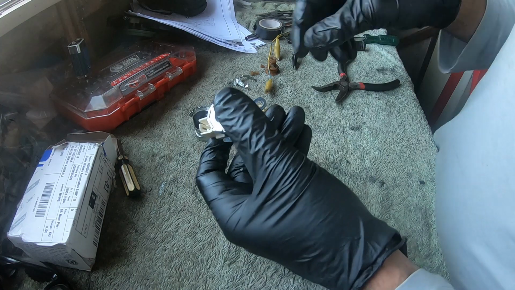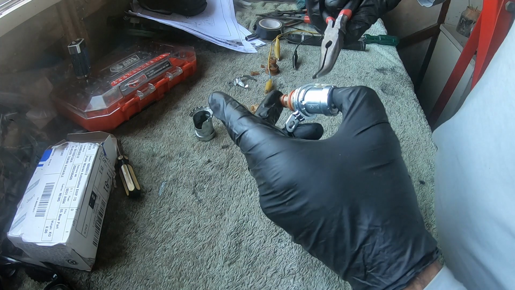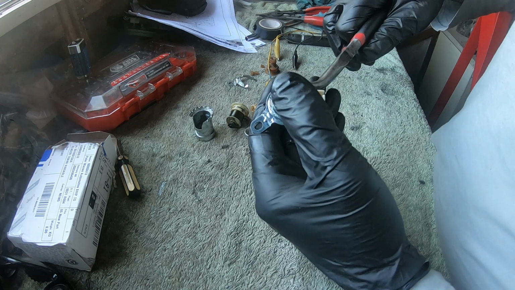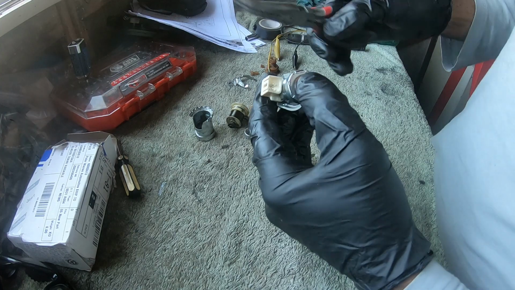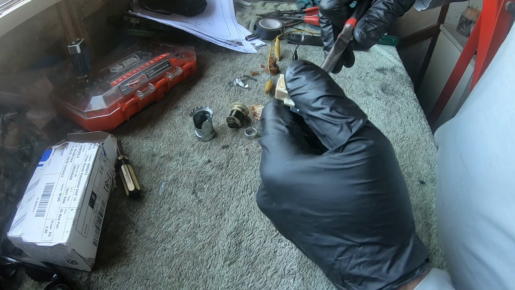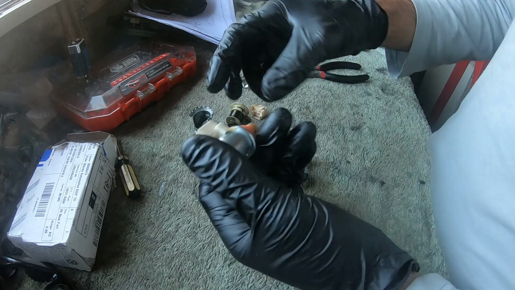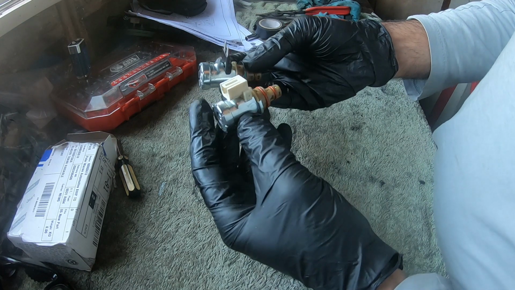So the first part would be to remove this thing. Yep, it's removed. Now you can see that it's the same.